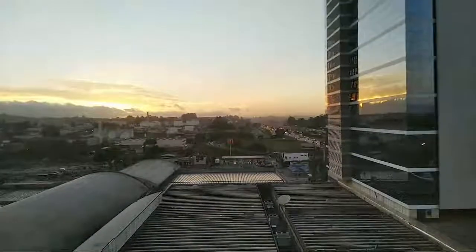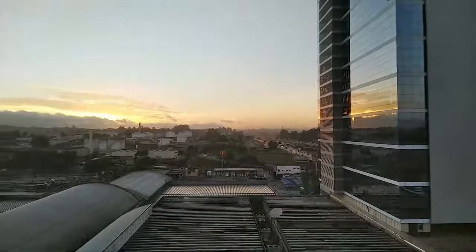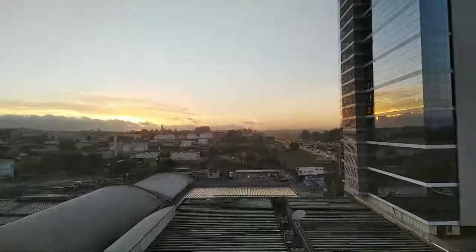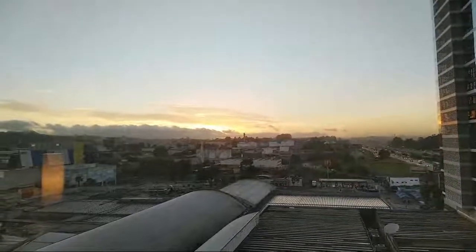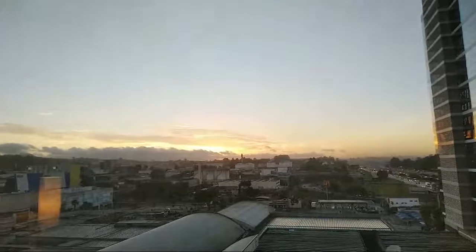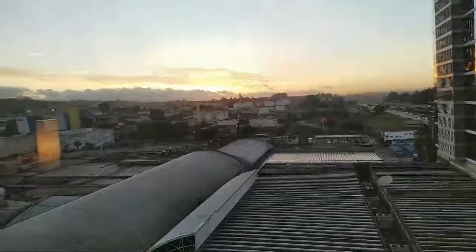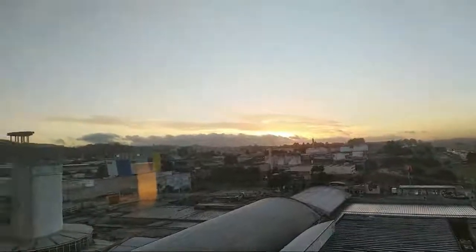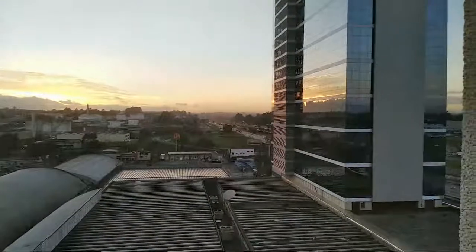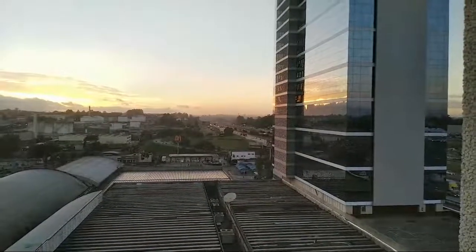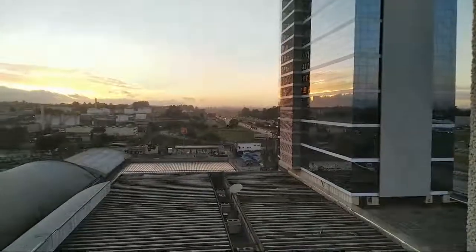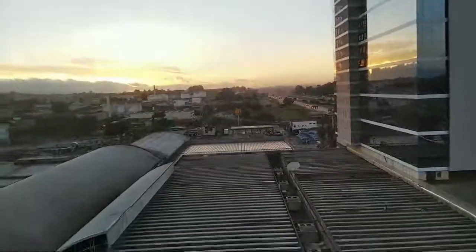Here you can see the window of my room. We are still at sunrise here in Brazil. It is right now 6:20, and the road is over there. So in some minutes I need to get on the road.